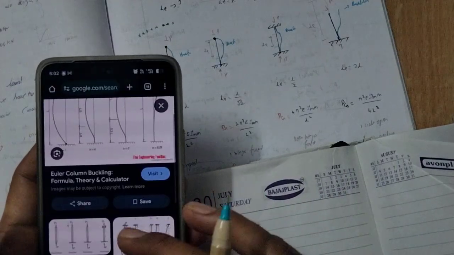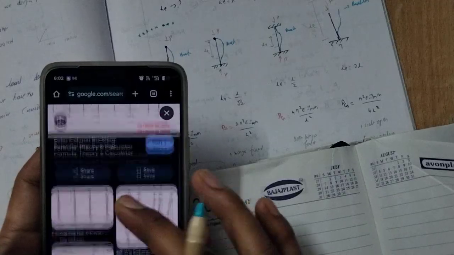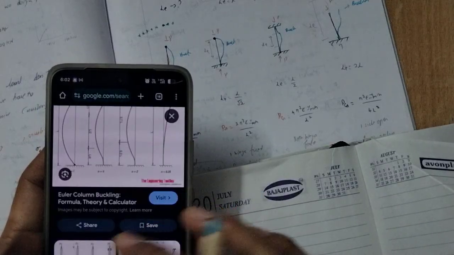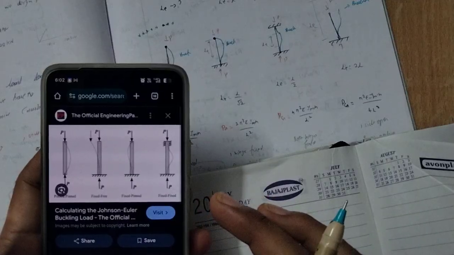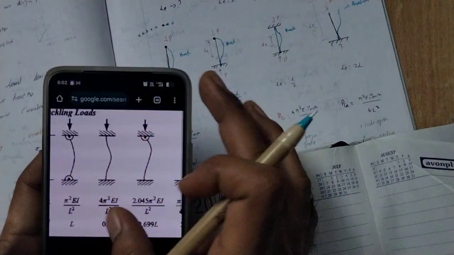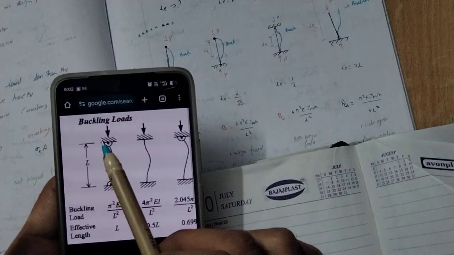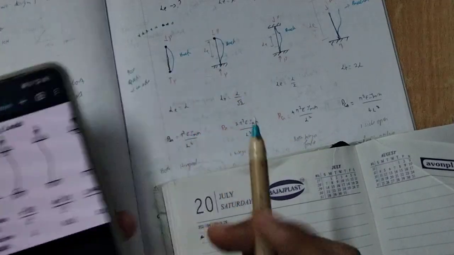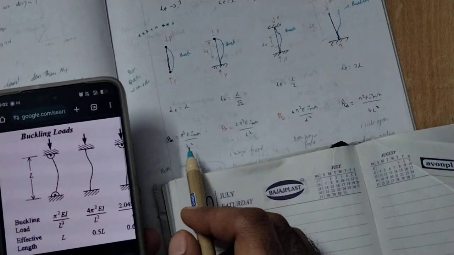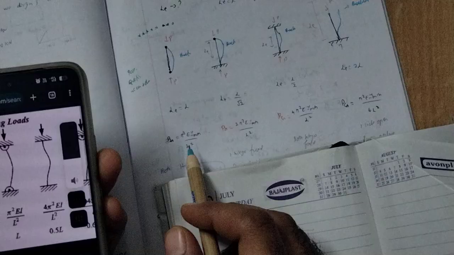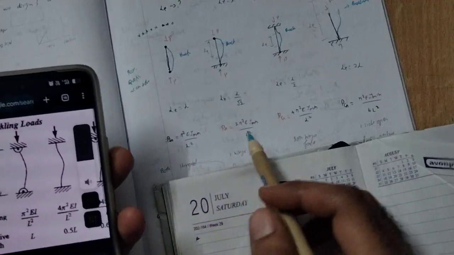On this side both are fixed, like this. So when that is given, what is the formula? Pi squared E I minimum divided by L squared. This is the main formula. So what is the next one?